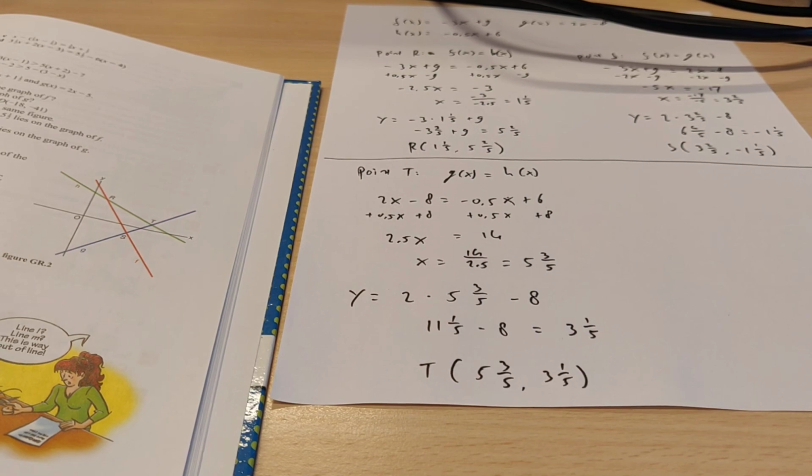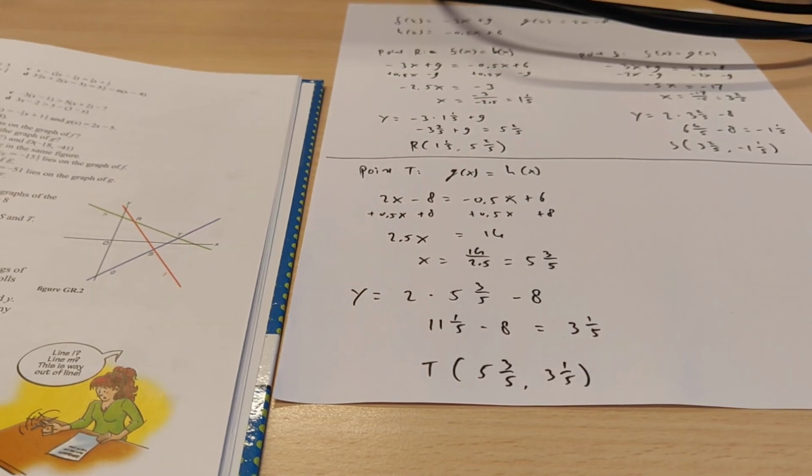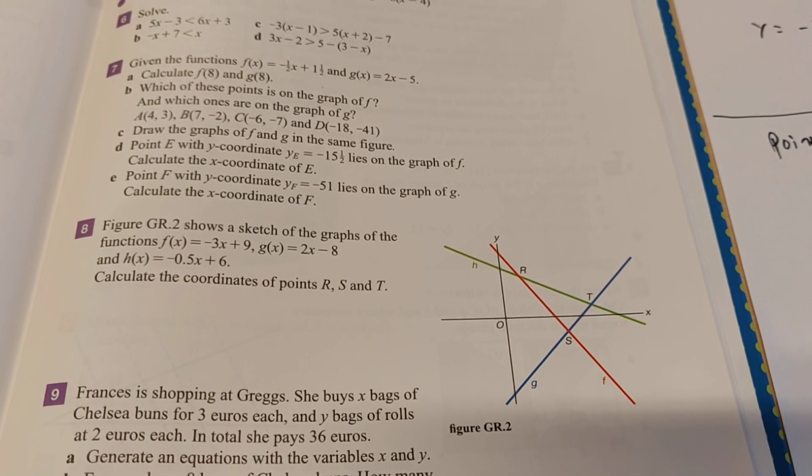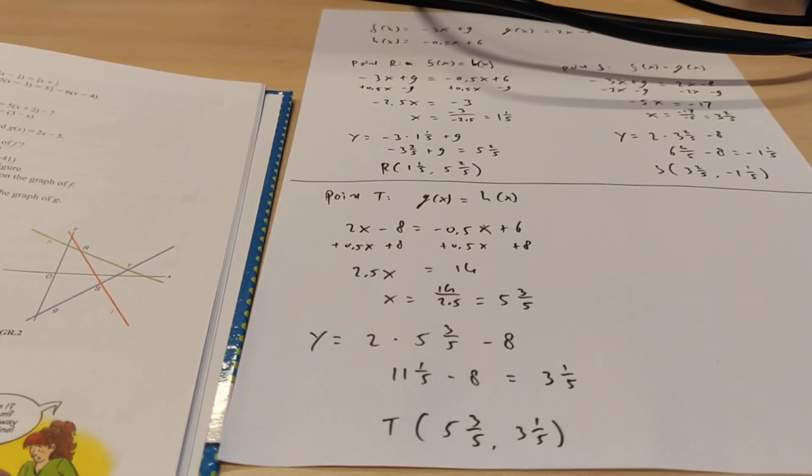You can also look in the picture to see if it makes sense, right? This is 3 1/5. I don't know if that makes a whole lot of sense though. But I think I calculated it correct.